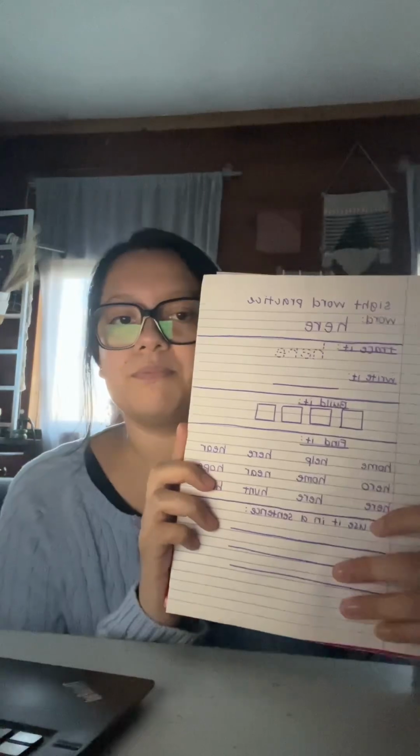The objective is for students to write the sight word here, to build the sight word here with pre-cut letters, and identify the sight word here in a bank of similar words, as well as write the word here in a sentence. For this activity, I will be utilizing a worksheet from Teachers Pay Teachers, but I have modified it a little bit because I'm hoping that this would be a review.